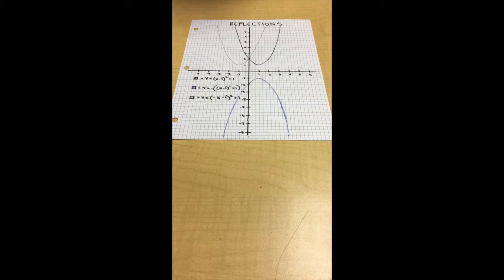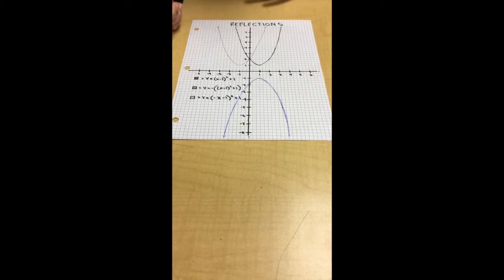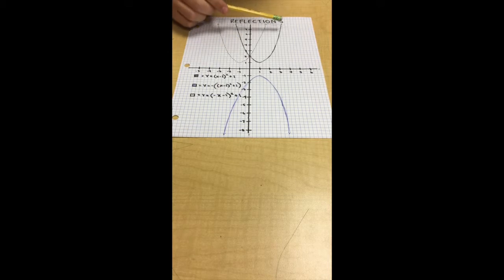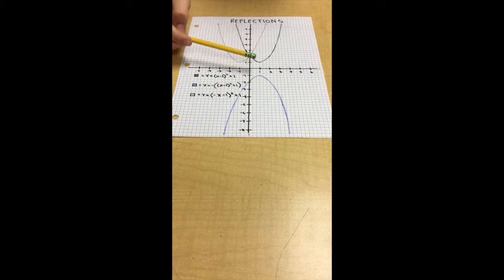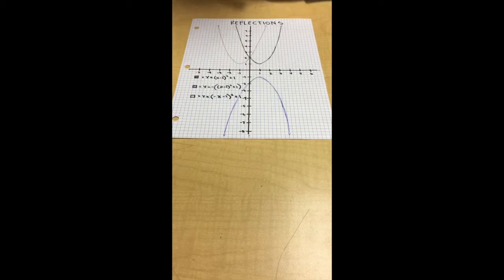Alright, our next transformation is reflections. Reflections is exactly what it sounds like. It's reflecting the starting quadratic, which we have right here in black again, across either the x or the y-axis, or even both.